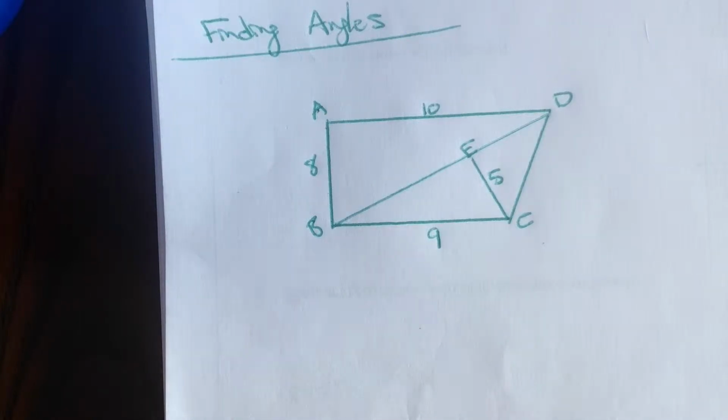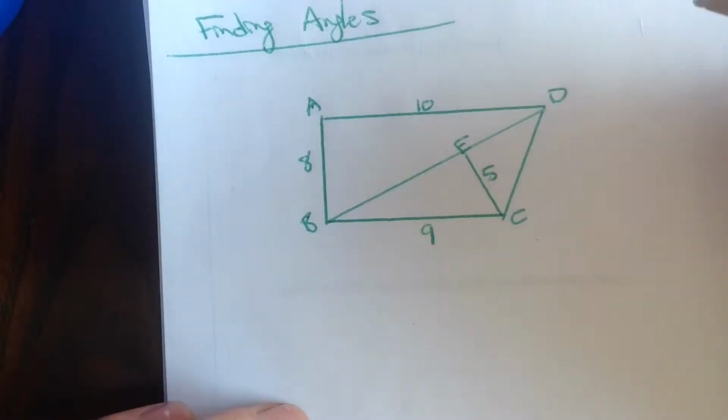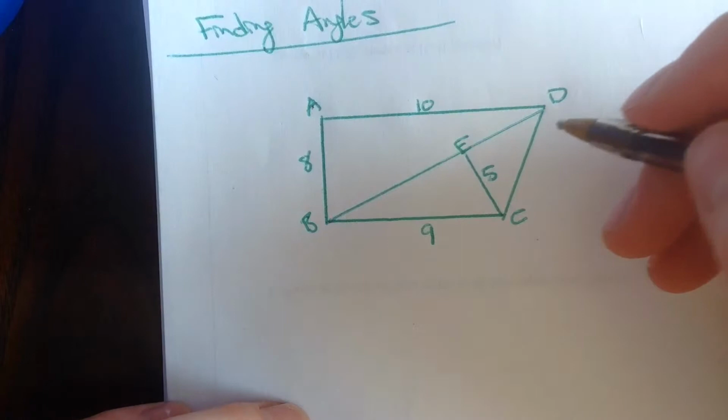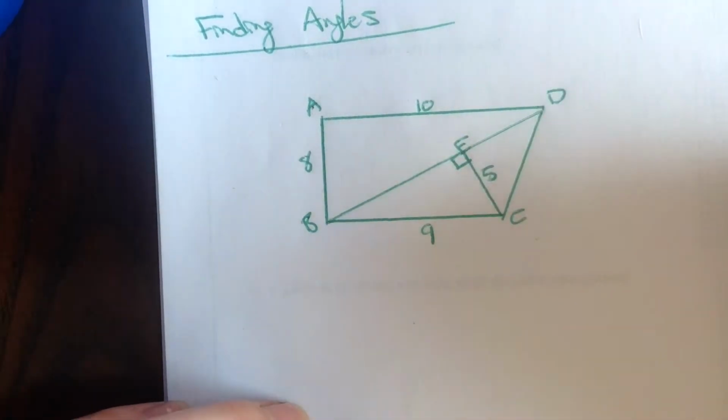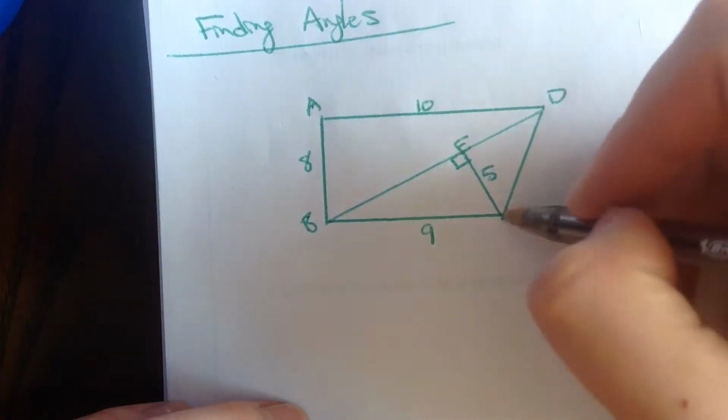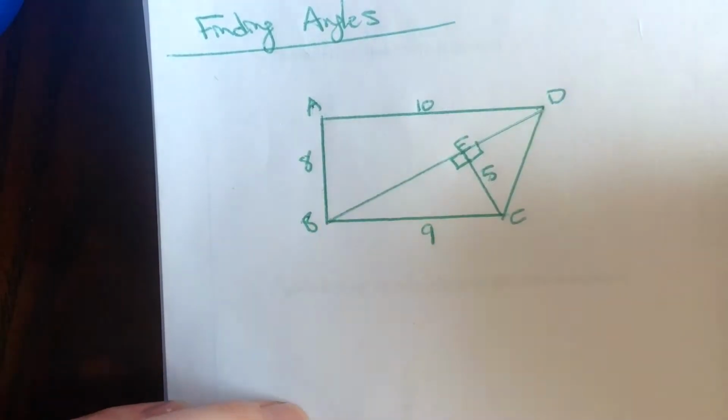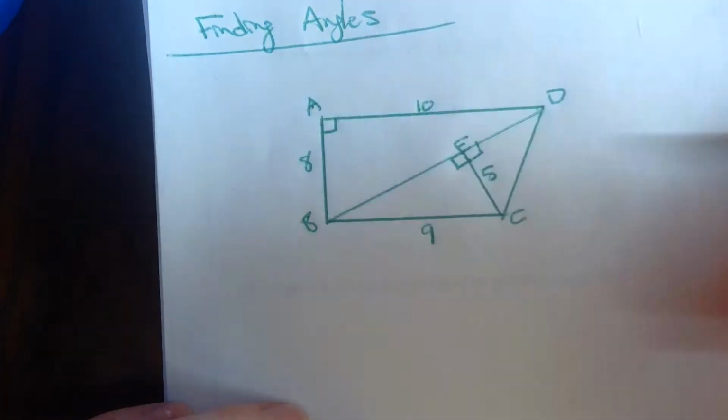So let's find angles given different situations. Let's say on this one we were told that triangle BEC is a right triangle, so we know that this angle is 90 degrees. If we're given that triangle CED is also a right triangle, we know that that's 90 degrees. And triangle DAB is a right triangle, so that's 90 degrees.